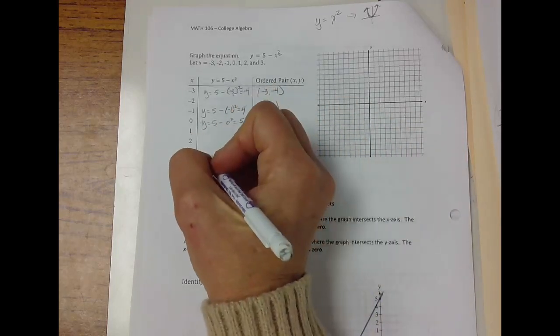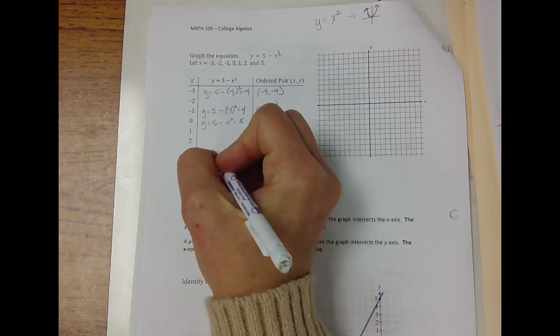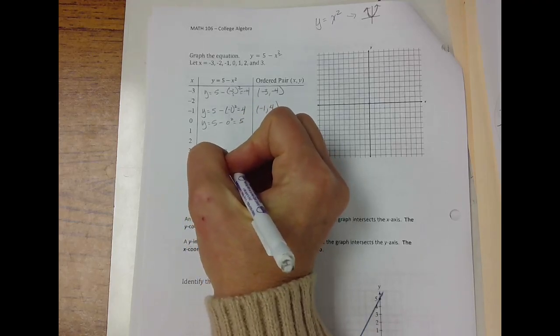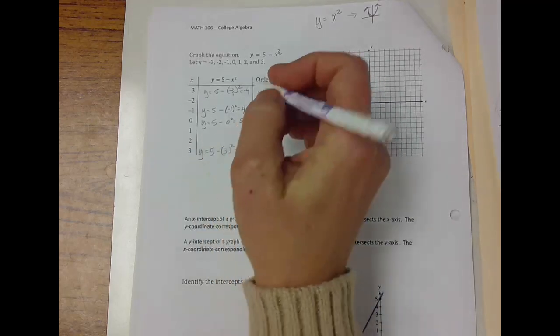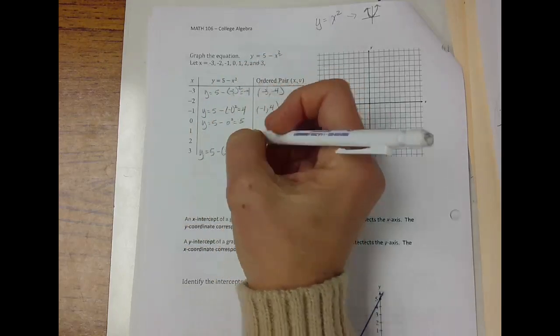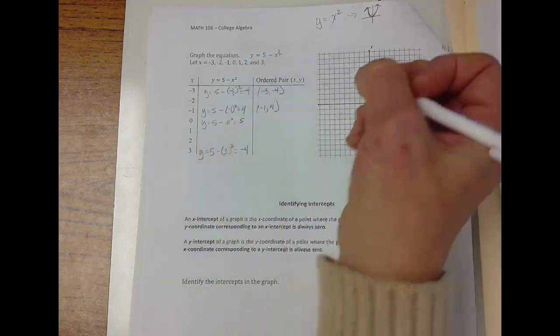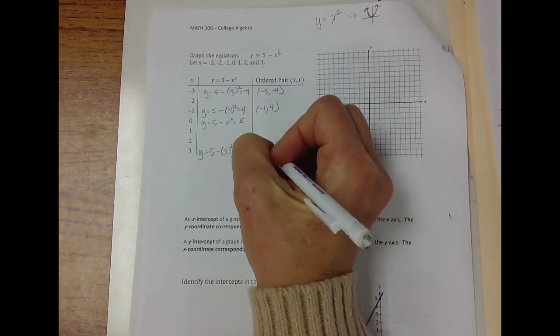Let's do one more, and then I think we'll have enough to go ahead and graph. Y equals 5 minus 3 squared. Now, keep in mind on a parabola, when I square this, I'm still going to get 9. So I have 5 minus 9. That's still going to give me that -4, and that's where I'm going to see where I might have some symmetry. So I have the point 3, -4.